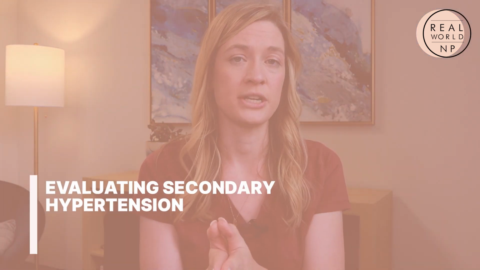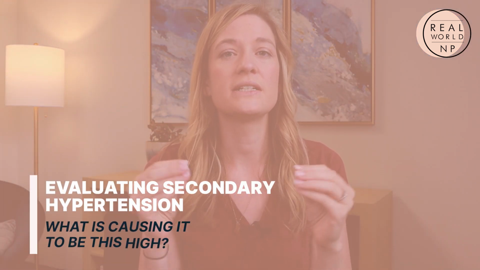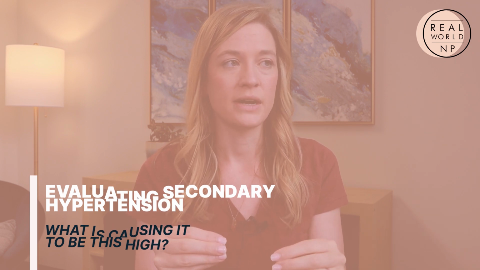However, the next step is evaluating secondary hypertension. What is causing it to be this high, right? And so there's essential, quote unquote, primary hypertension, and then there's secondary.